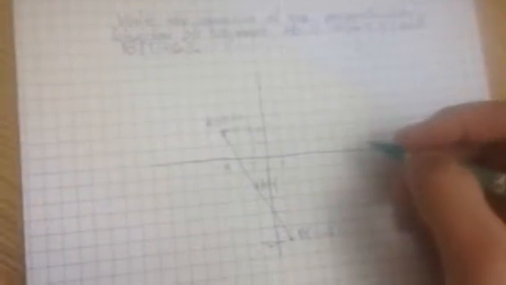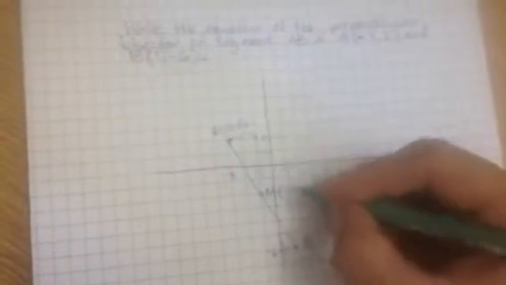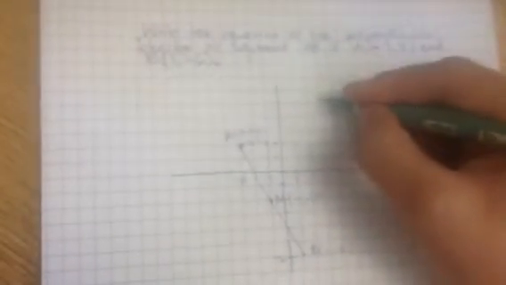So I know that my midpoint, or halfway, I'm only going to go down 4. 1, 2, 3, 4. Which puts me here at this point, which I'm going to label point M for midpoint and write its ordered pair as well as -1, -2.